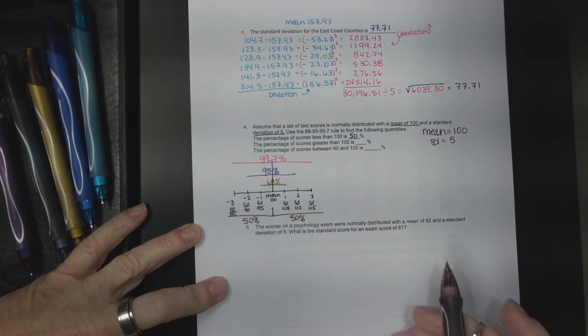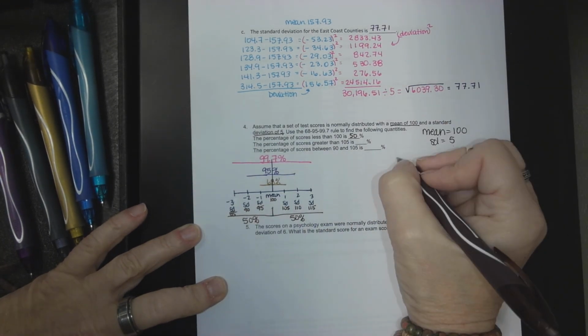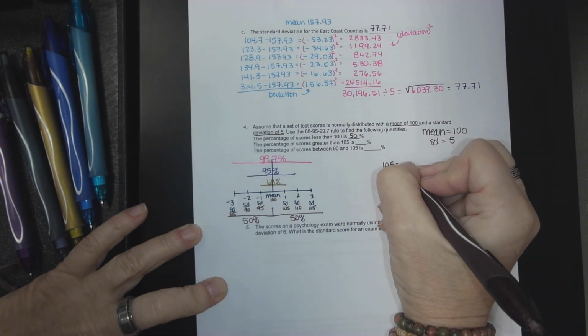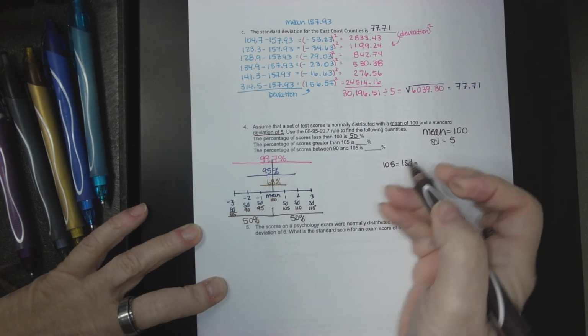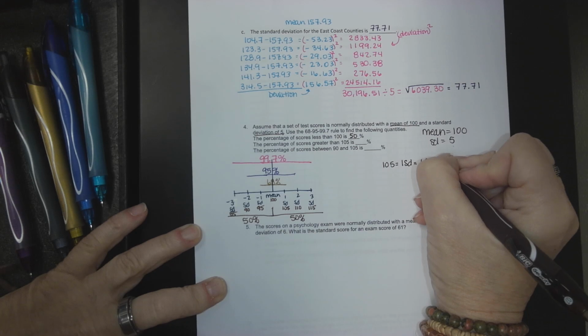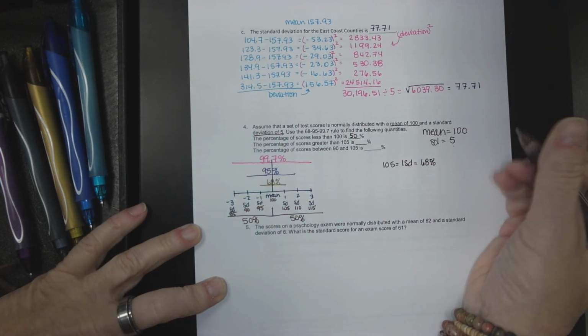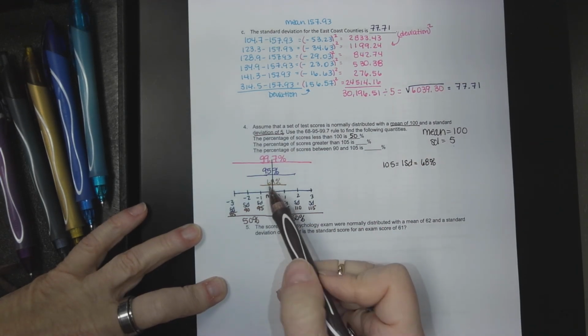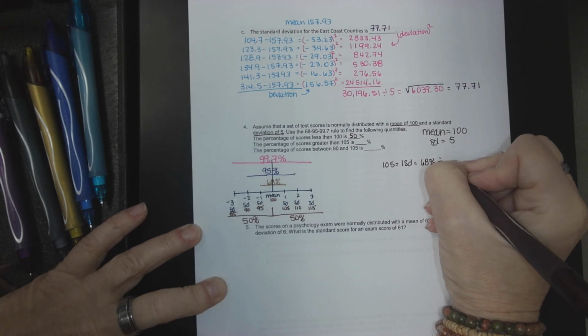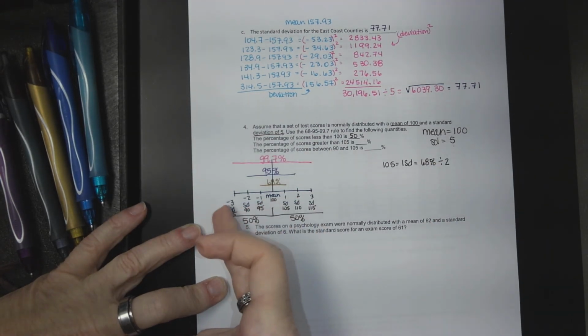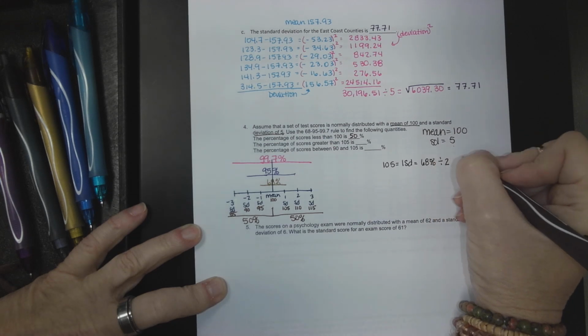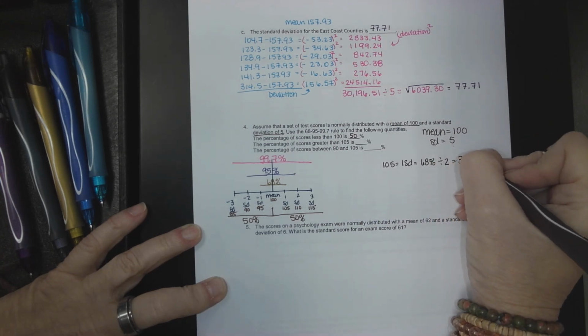Okay. So we know that 105 is 1 standard deviation, right? And 1 standard deviation is 68%. But we have to take that 68% and divide it by 2, because it's not the top half, it's the bottom half, right? So that 68 divided by 2 is 34%.